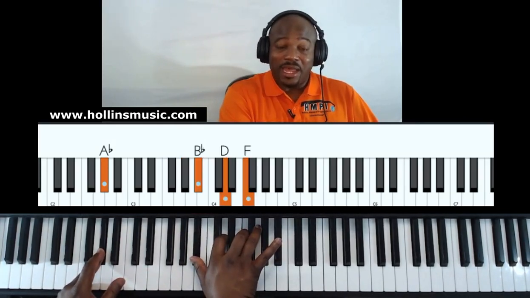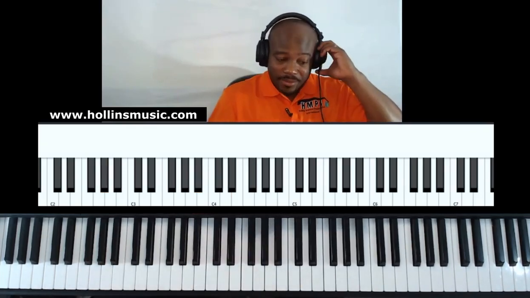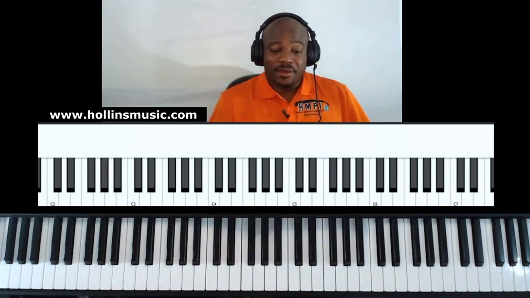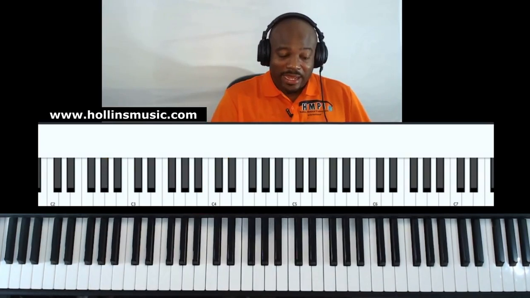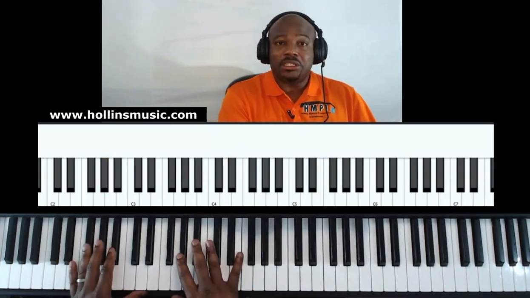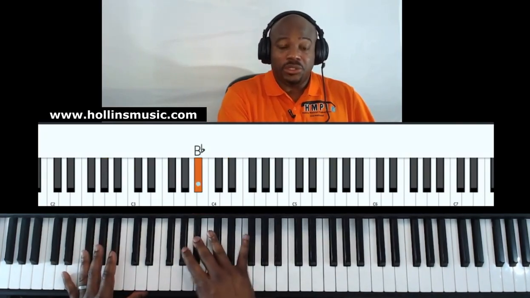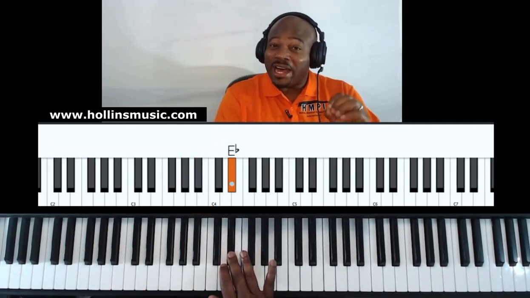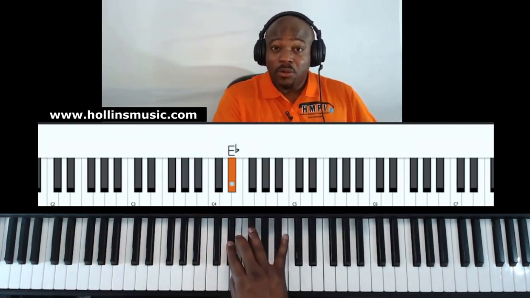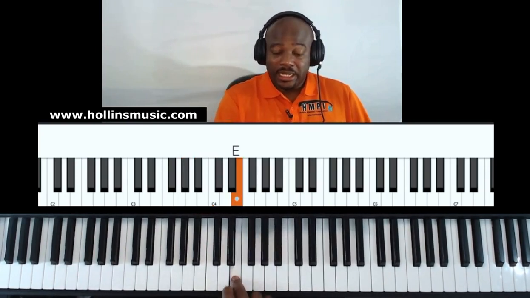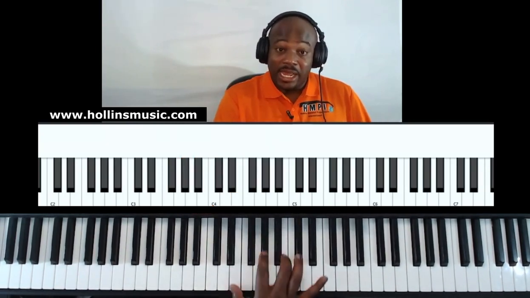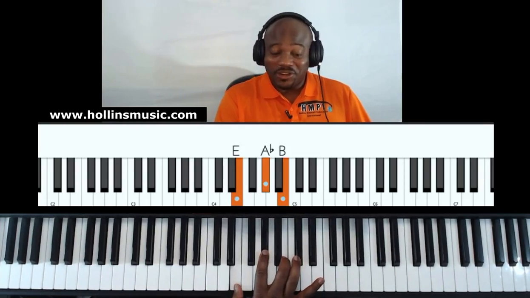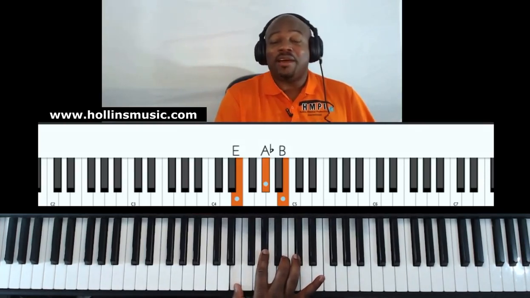So we're going to play a B flat major triad like that. And then we also have the sharp 5. So let's figure out the sharp 5. What is that? 1, 2, 3, 4, 5. And we don't want 5, we want sharp 5. So we're going to go up 1 half step to this E, and we're going to play that major triad, which is E major.